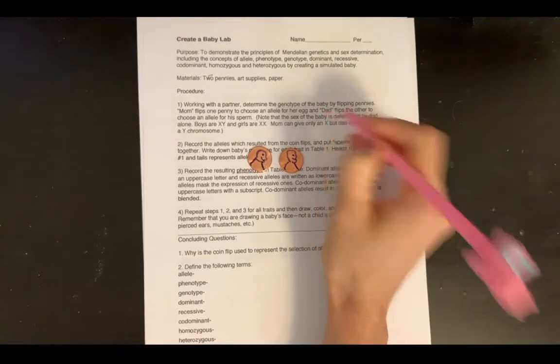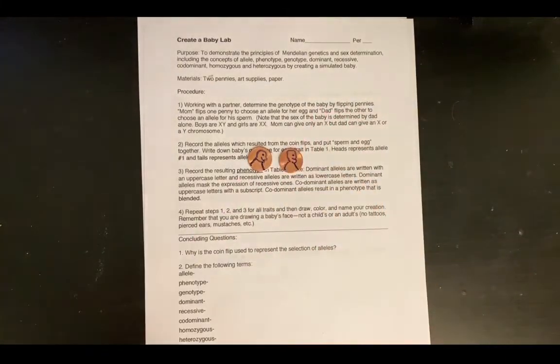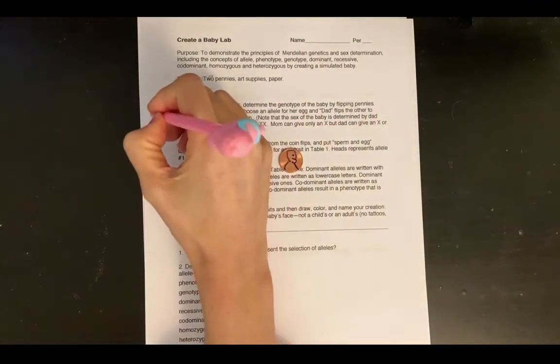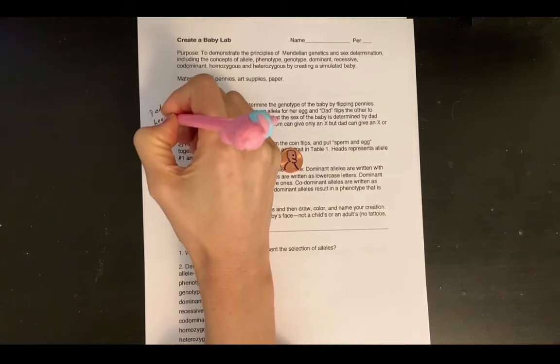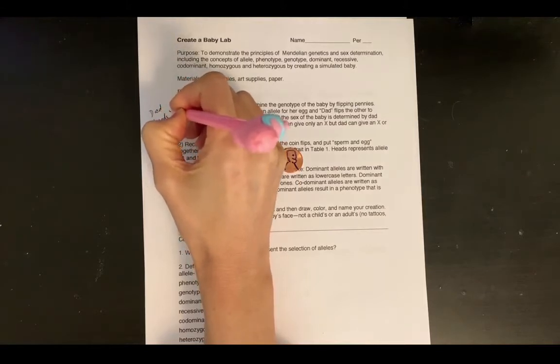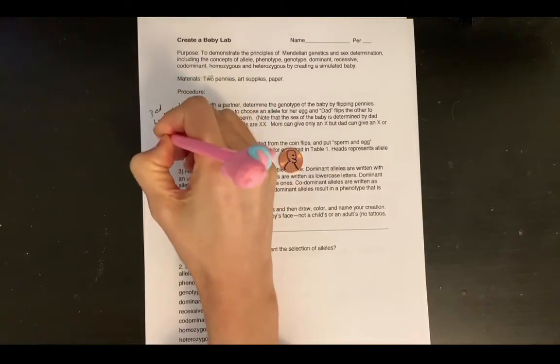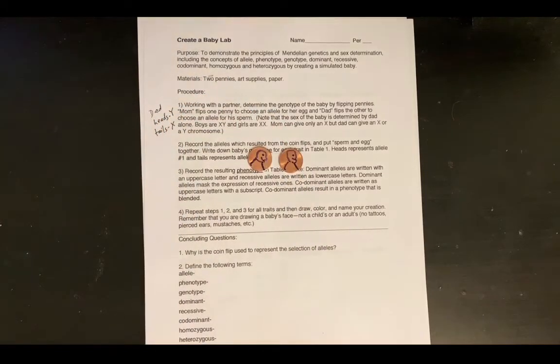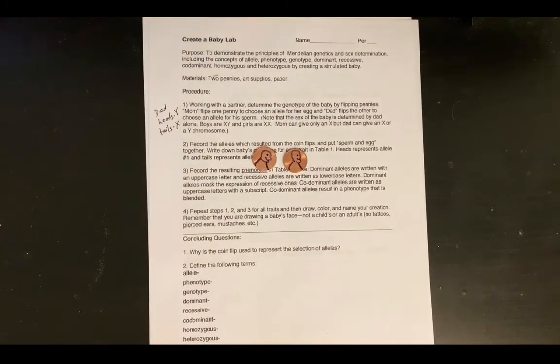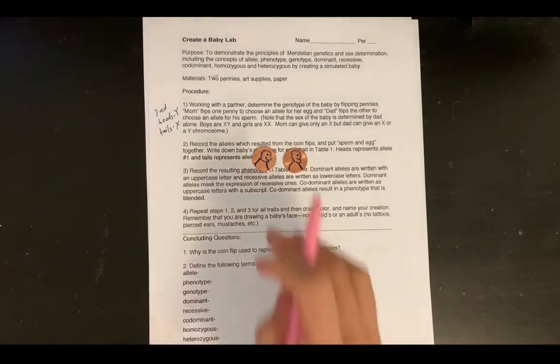So dad is the one that's going to flip. Let's just say that if the dad picks heads, he's going to give a Y, and if he flips tails, he's going to give an X. Okay? Mom, remember, always gives an X, so it's really not up to the mom.